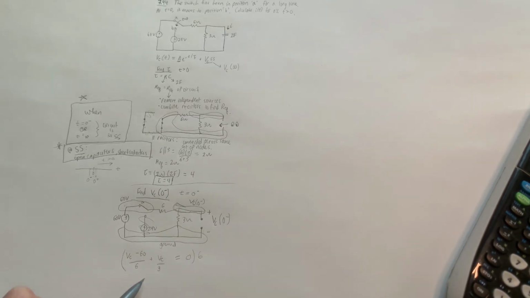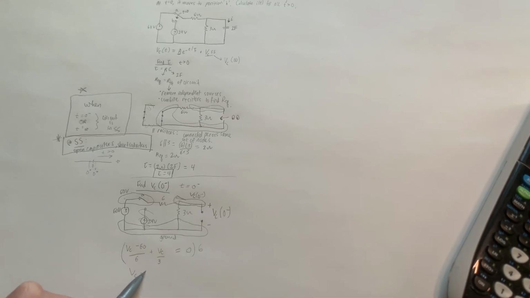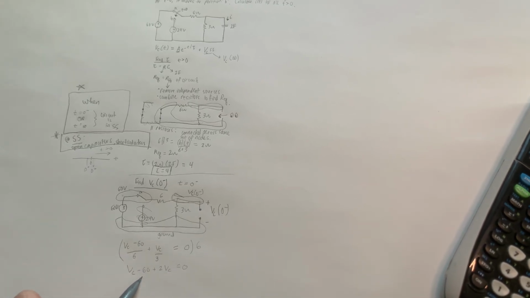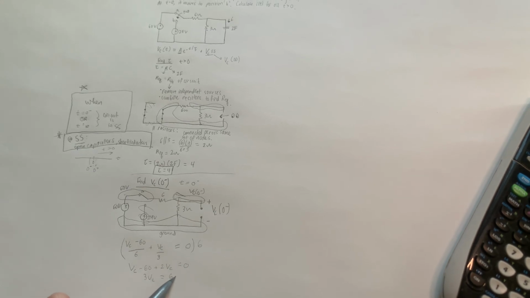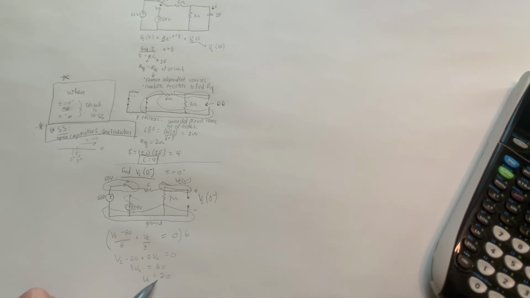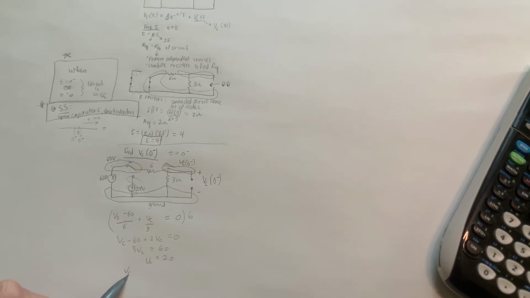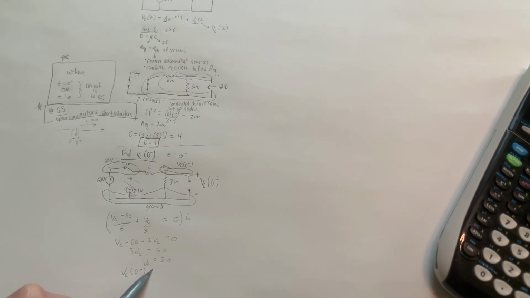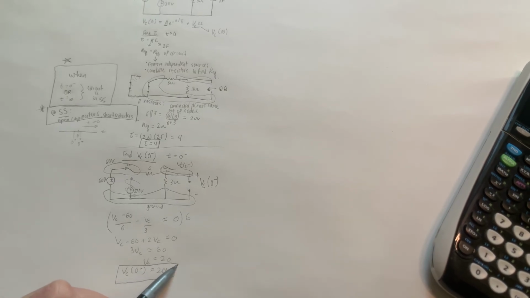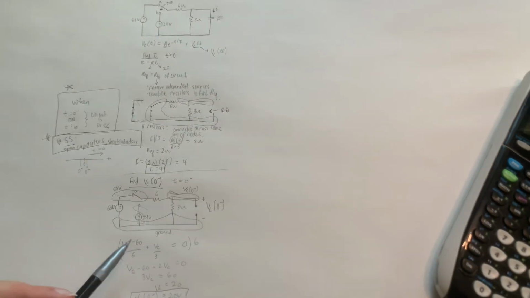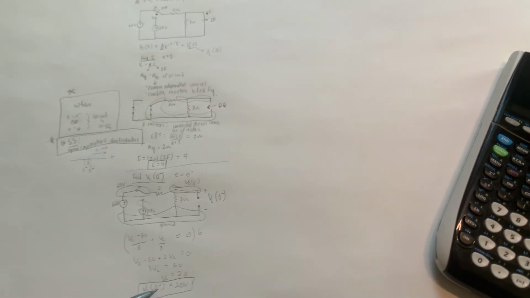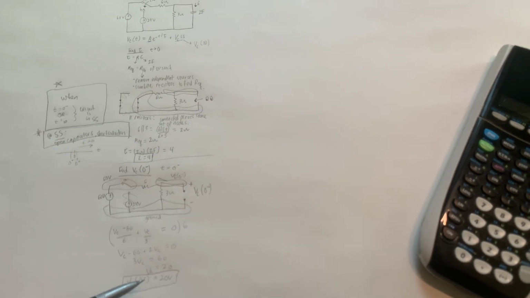Clear my fractions by multiplying the equation by 6. Combine like terms, move the 60 over. VC is equal to 20. So specifically, VC at 0 minus is equal to 20 volts. I can't find that constant A right now, but again, this is what I need to find the constant A later. So the second quantity is done.